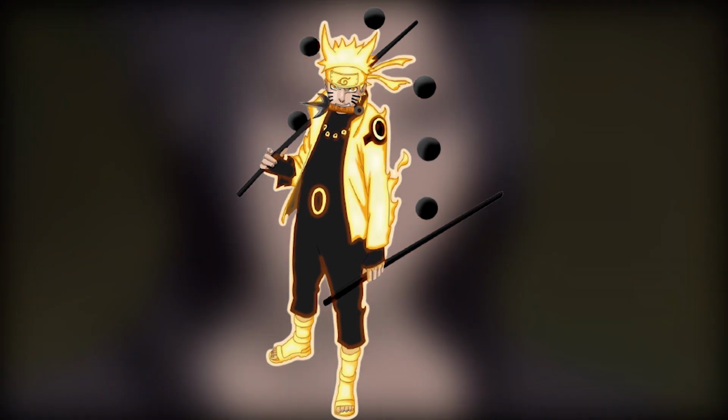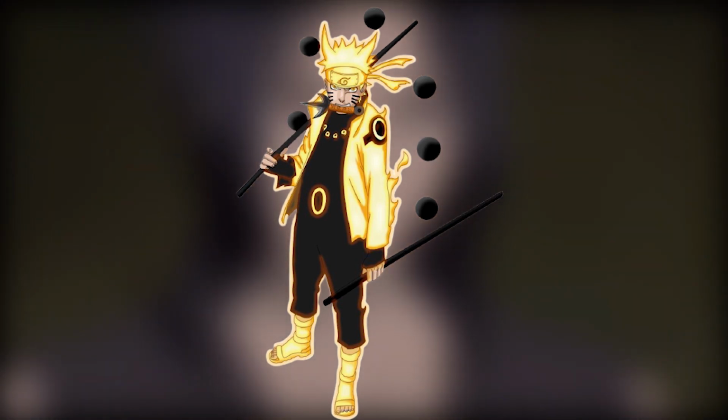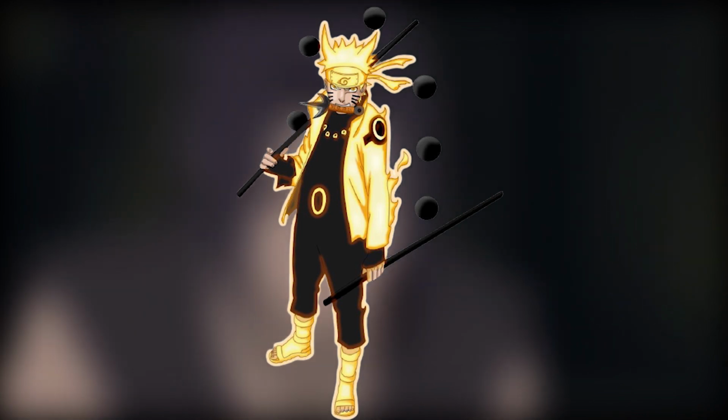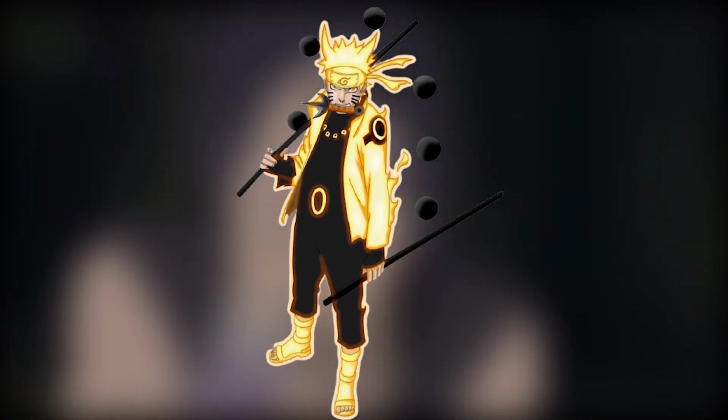Now I see a lot of people saying that the reason why Naruto no longer has truth-seeking orbs is because he used all of them against Sasuke, and once you use all of your truth-seeking orbs, they never come back.